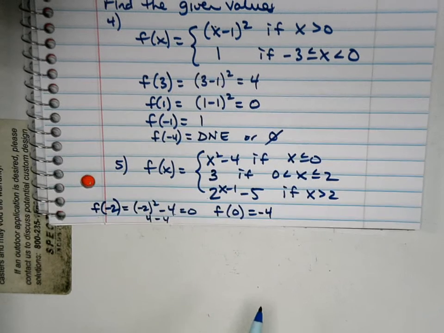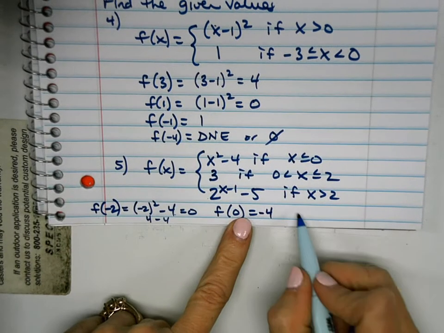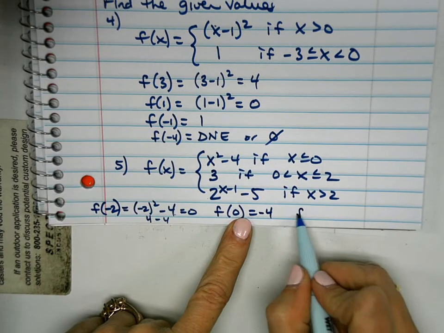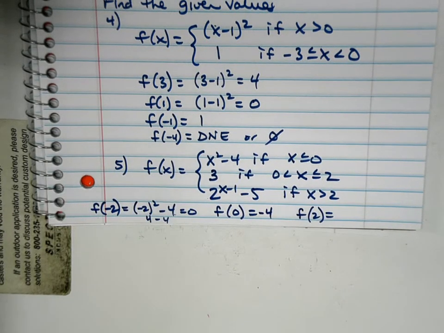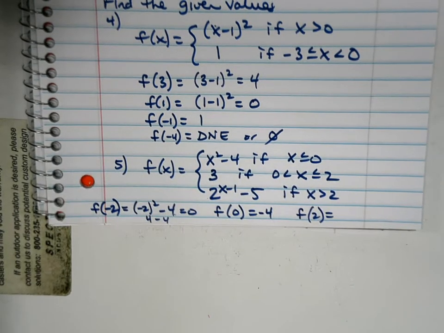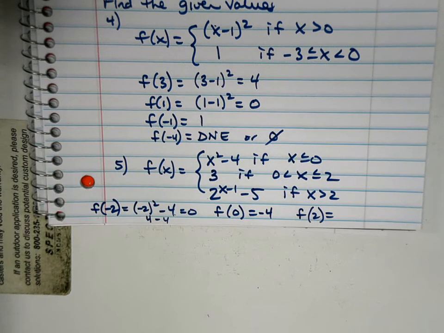Okay. All right, one more on this. I want you to find f of 2. f of 2. So go ahead and do it, and then switch whoever answered last time. Who did I ever answer last time? Okay, left partner. Tell your right partner what you got.